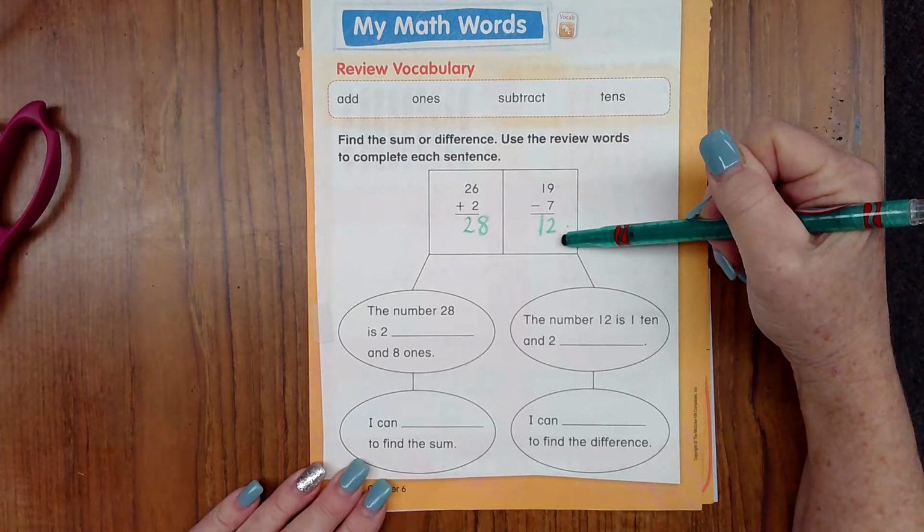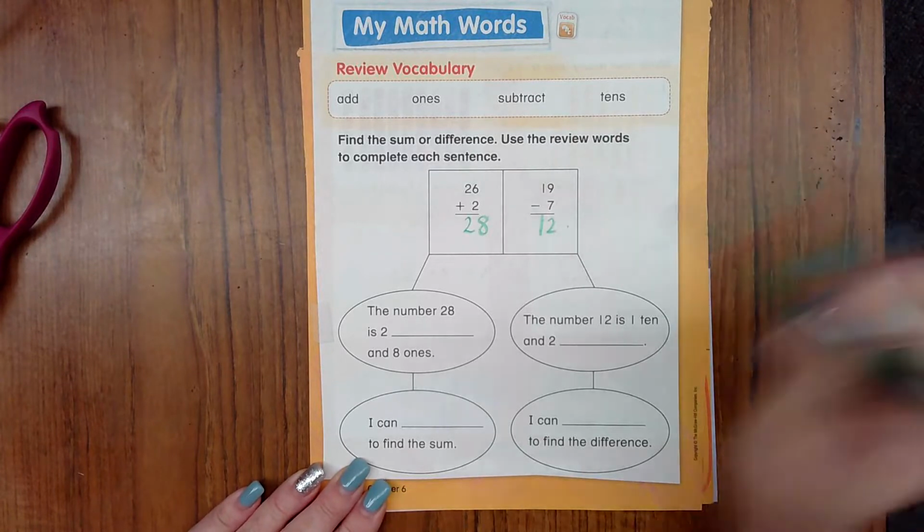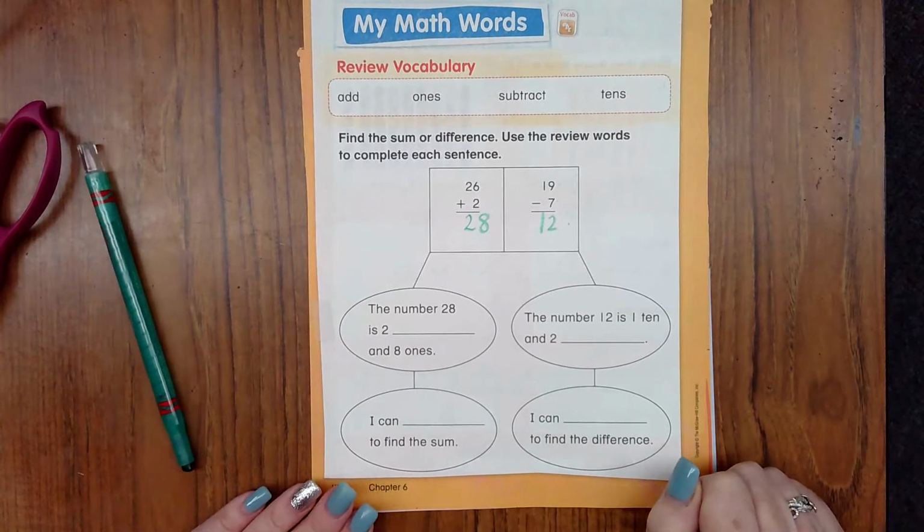You know how we can check this? We can add 7 to 12 and see if we get 19. Let's see. We'll start with 12. Let's add 7.